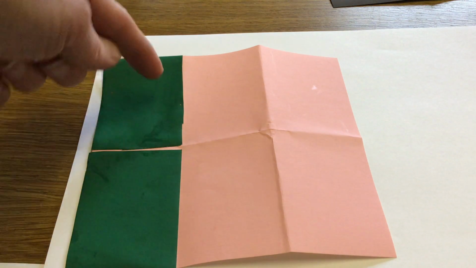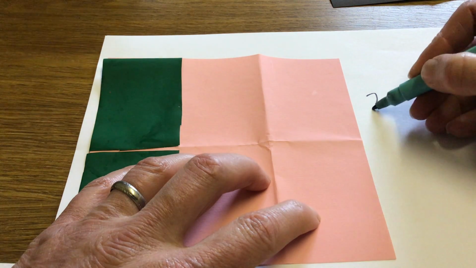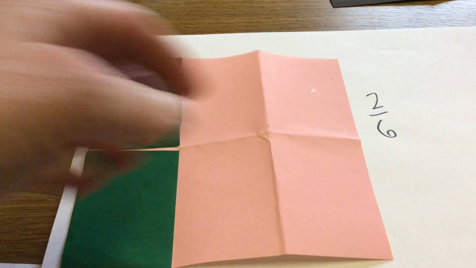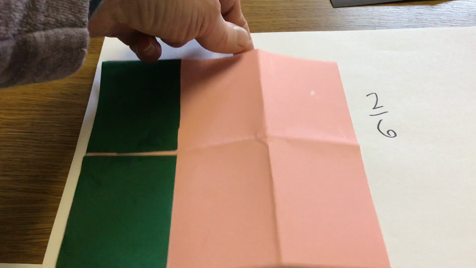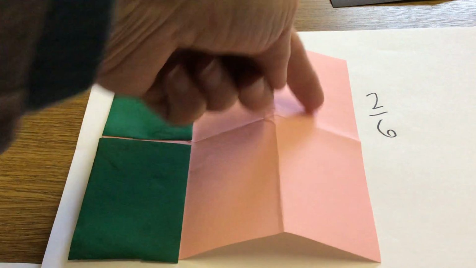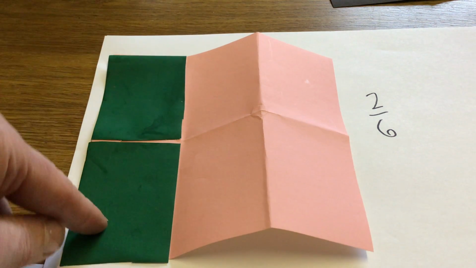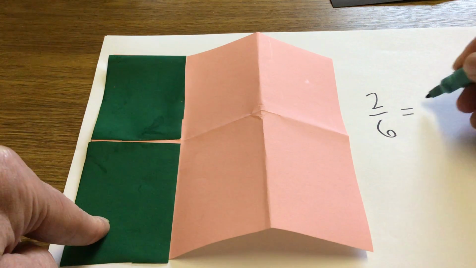And if I look at the green part, you can see that 2/6 of the whole shape are green. But then if I fold it into thirds, into 3 parts, 1, 2, 3, you can see that 1/3, this whole section, is equivalent to the 2/6.